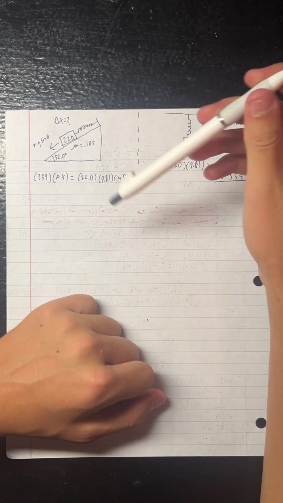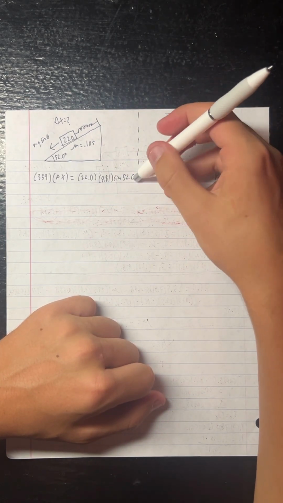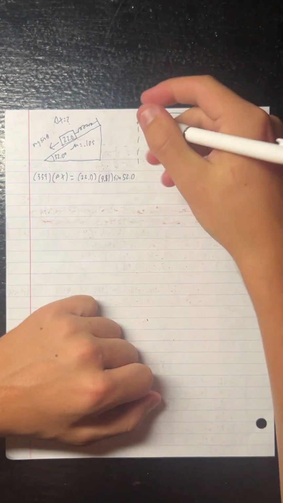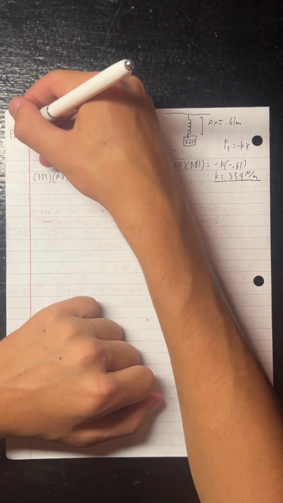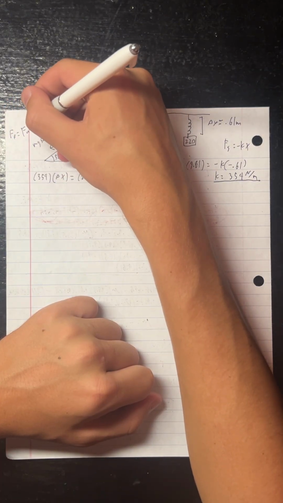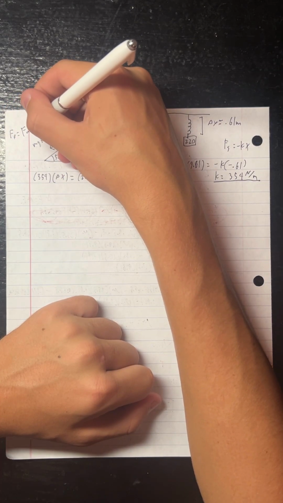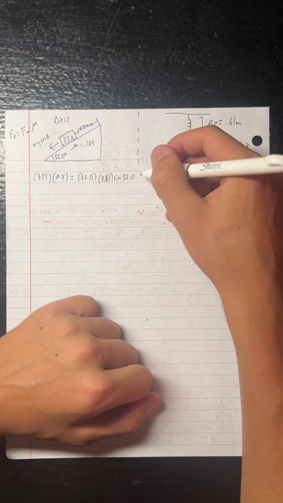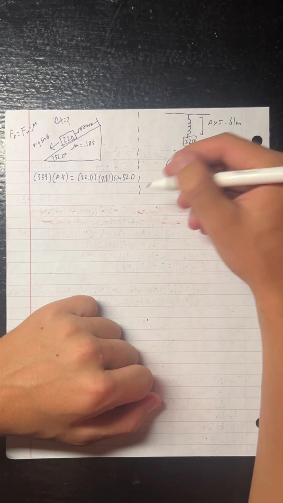Right? And then what else is acting against this force? Well, it's friction. And how do we solve for friction? Well, we know force of friction equals normal force times mu. And we have all those because we can solve for normal force here. So I don't want to overlap, so we'll just come here.